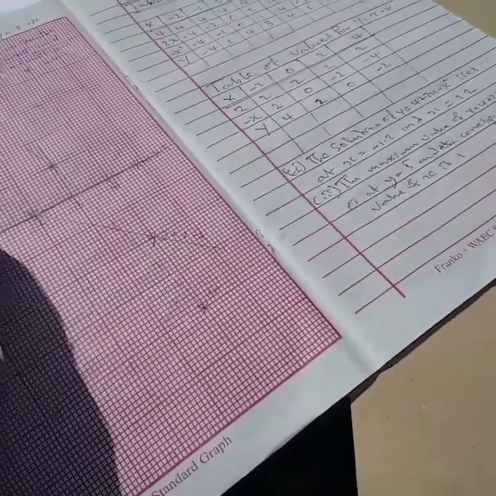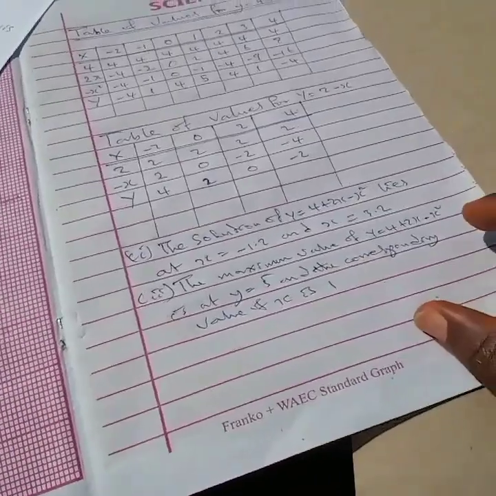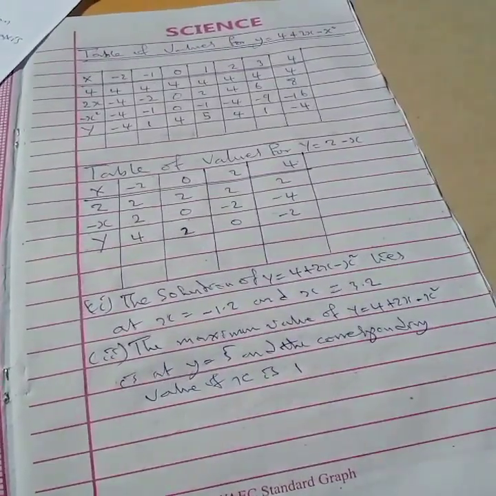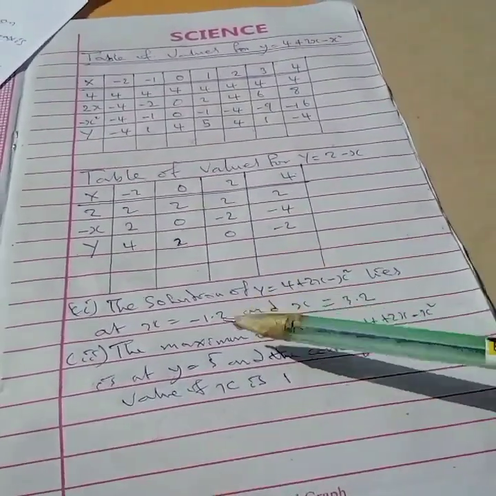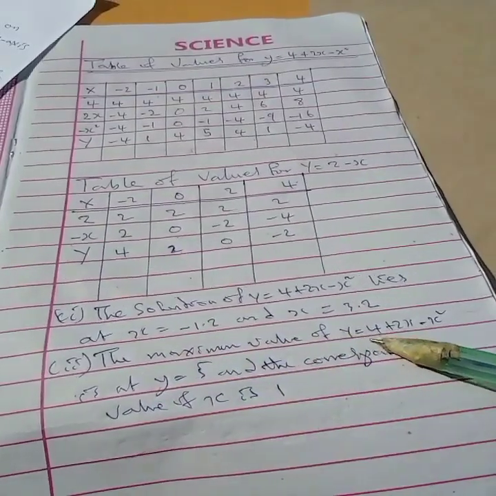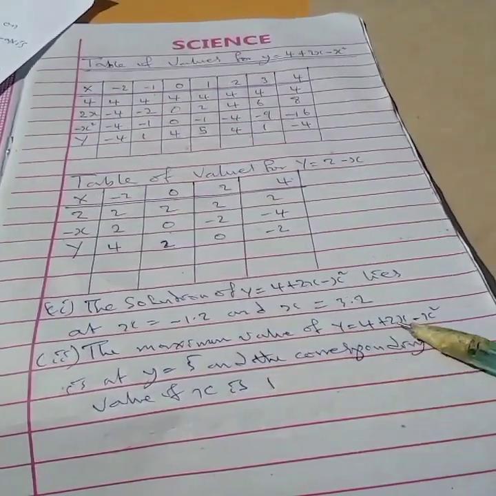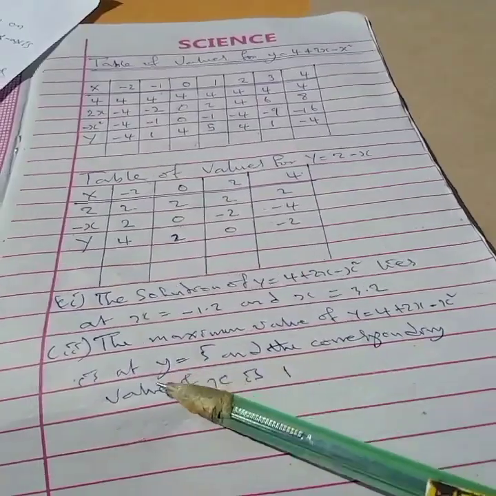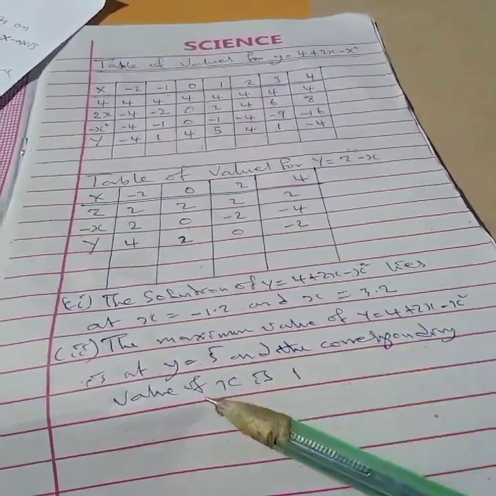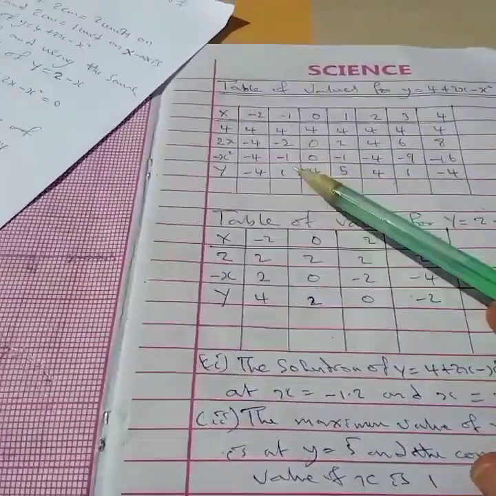That's 1. I hope you saw what I was doing. Look at it too. Can you see that? Don't be offended if you didn't see what I was doing. The maximum value is y equals 5, and the corresponding value of x is 1.